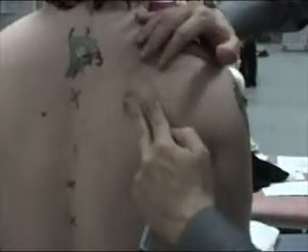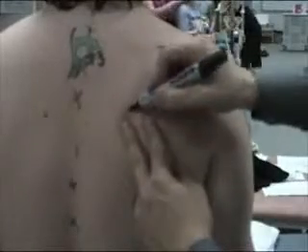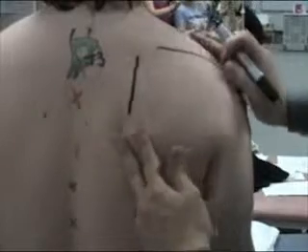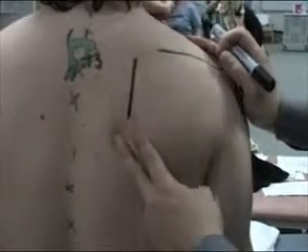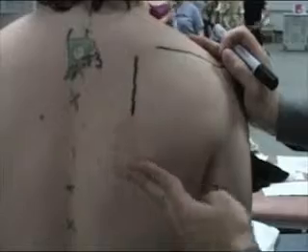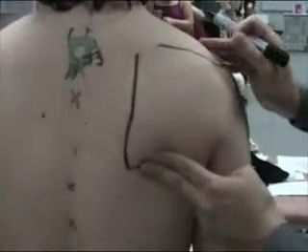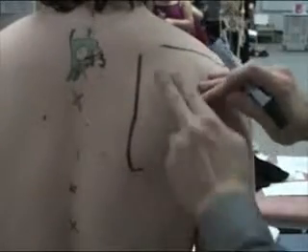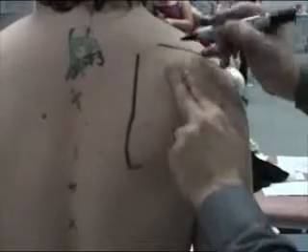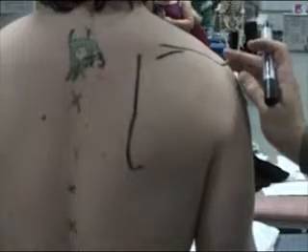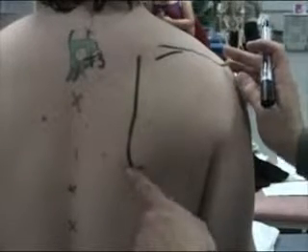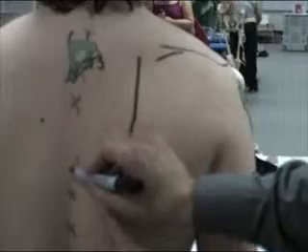Now, trying to feel the actual medial border, we can draw that in. And if we move inferiorly, we get down to the inferior angle. So the inferior angle can be drawn in just like so. So we're starting to get a shape of a scapula under the surface here. The root of the inferior angle of the scapula is said to be at thoracic vertebra 7.